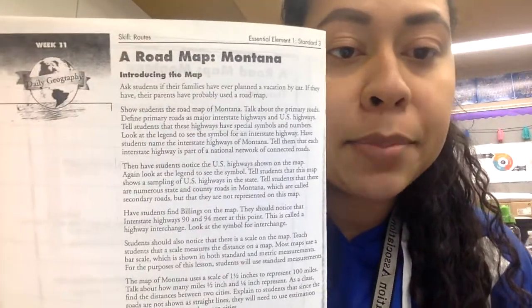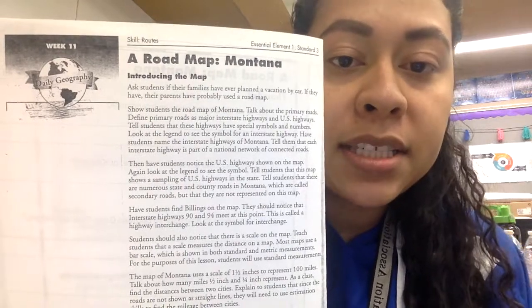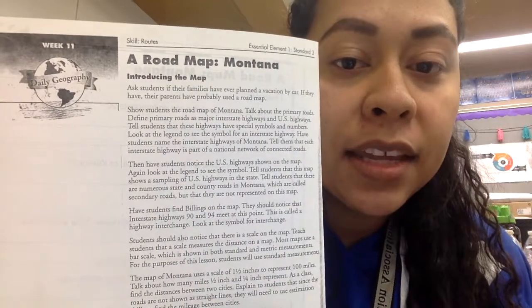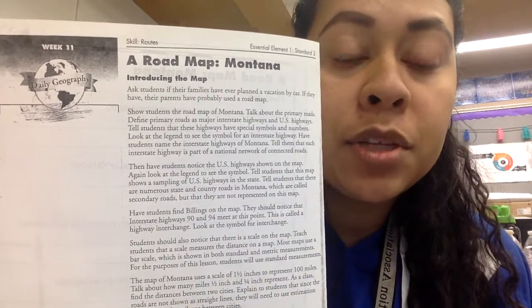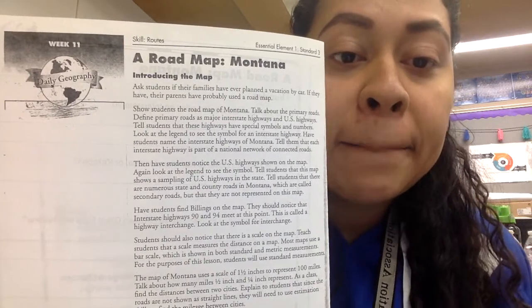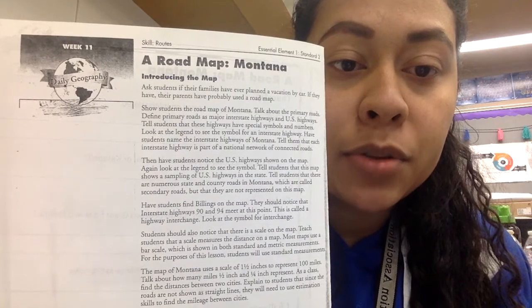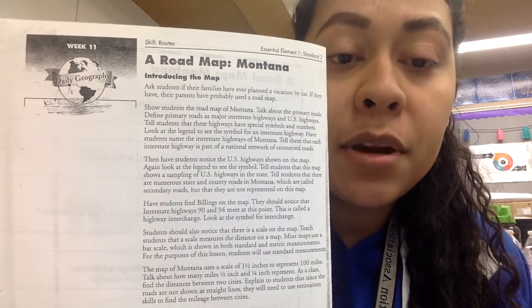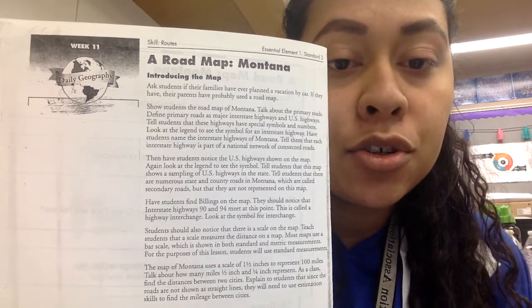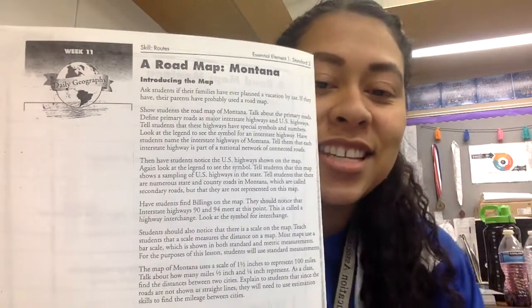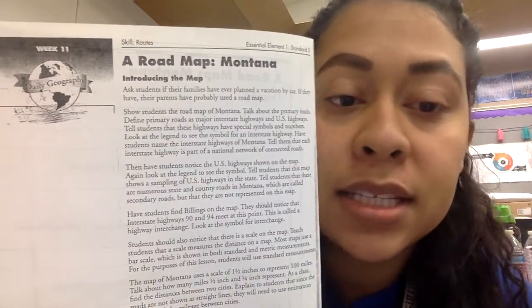Introducing the map. Ask students if their families have ever planned a vacation by car. If they have, their parents have probably used a road map. Show students the roadmap of Montana. Talk about the primary roads. Define primary road as a major road, such as interstate highways and US highways.